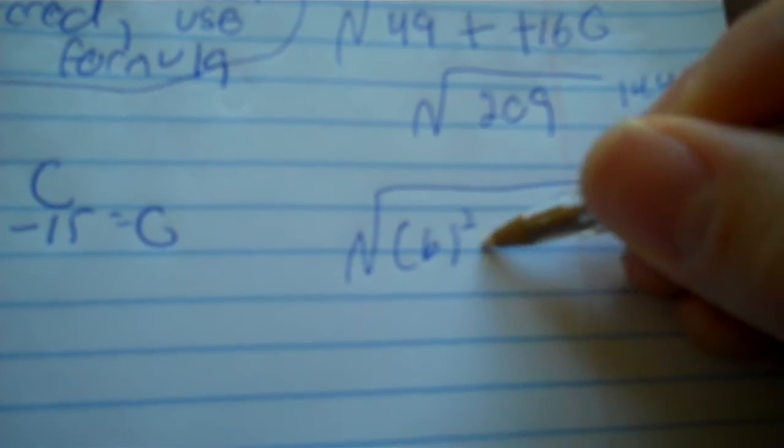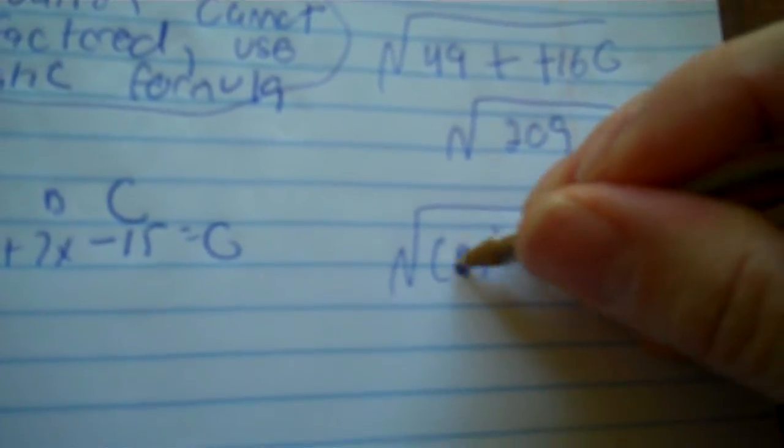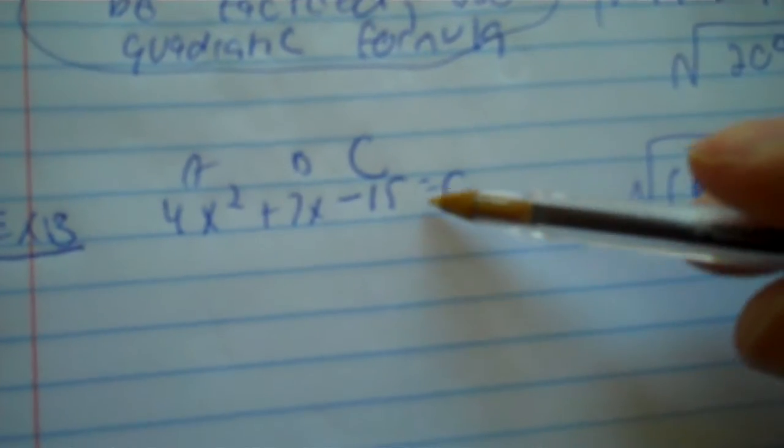Okay, so A, B, C. Anytime we have an A, B, and a C, this is what we're going to start doing, so we don't have to waste time doing T-charts where it doesn't work. B squared minus 4AC. It's known as the discriminant. So B is 7, 4A is 4, C is negative 15.